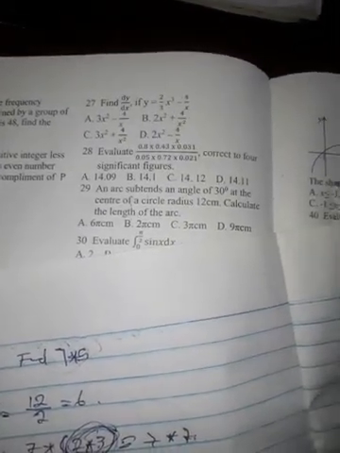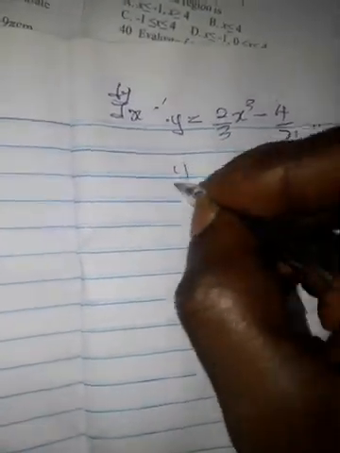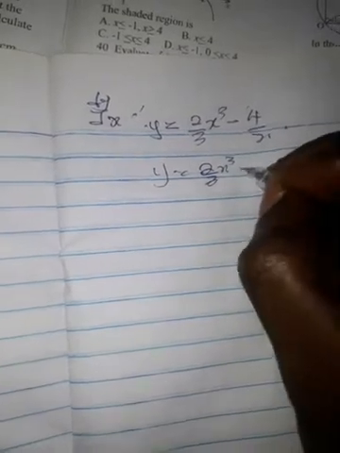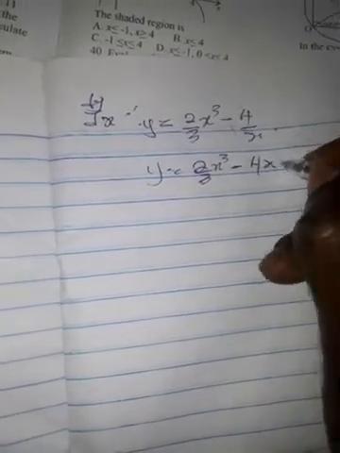Is there another question that I want us to look at? Question 27. Look at this question now. Then we can begin to use the basic formula to tackle all these questions. Find dy/dx if y equals 2 over 3x cubed minus 4 over x. So we are looking for dy/dx, having y equals 2 over 3x cubed minus 4 over x. Now I want to simplify this before I apply the basic rule for differentiation. So y equals 2 over 3x cubed minus this; everything here I can turn into 4x raised to power minus 1.